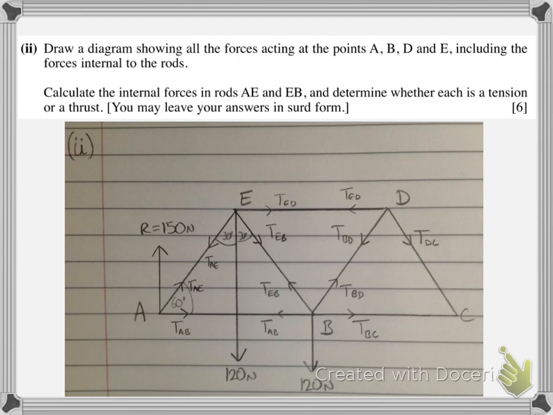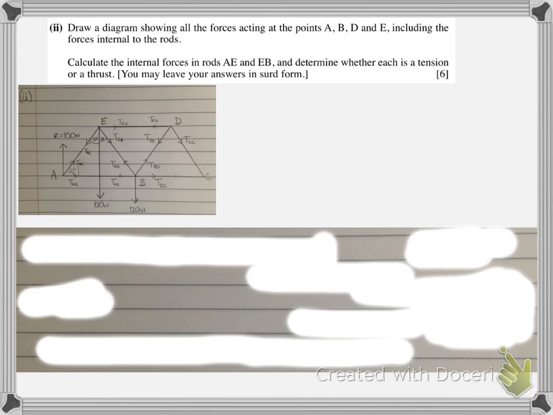I like to keep track of where each force is, so the force that's in the rod AE, I'll call that tension T with a subscript AE, and then the force in the rod AB will be T with a subscript AB, and so on. So I'm going to look for the internal forces in rods AE and AB and determine whether each is a tension or a thrust. I can leave my answers in surd form.